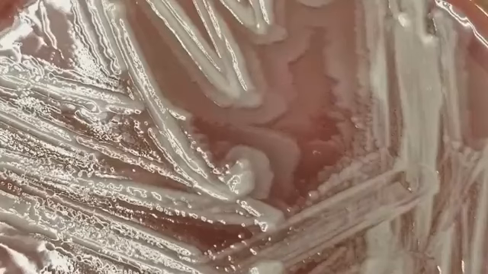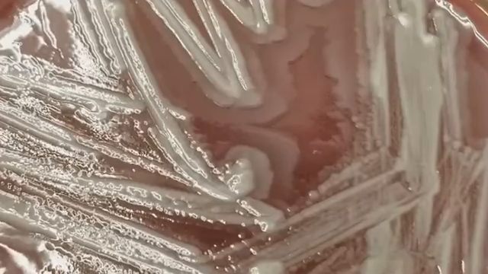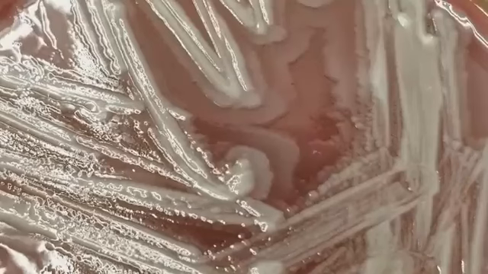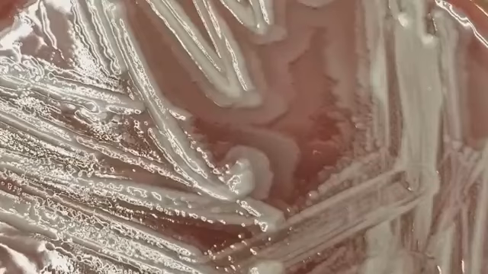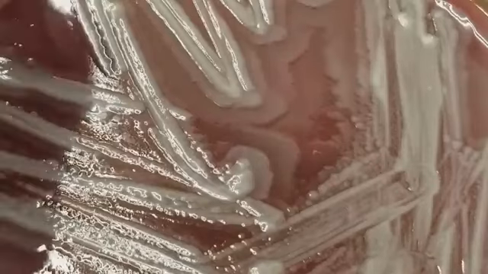But the main thing is that you need to make sure you're remembering what the site of collection was. If you don't know the site of collection, then obviously you can't really judge anything. But those are the types of things you need to look for, and so therefore you need to know what is normal flora and what are the normal characteristics of those different bacteria.